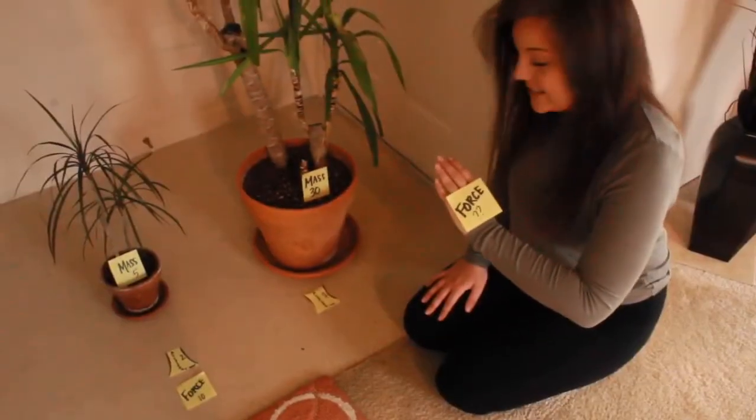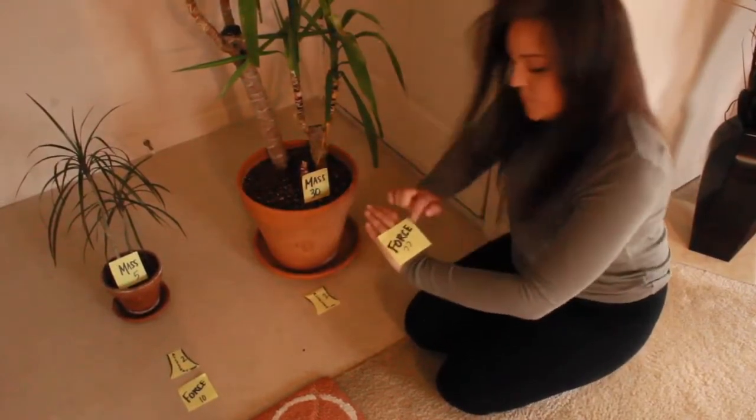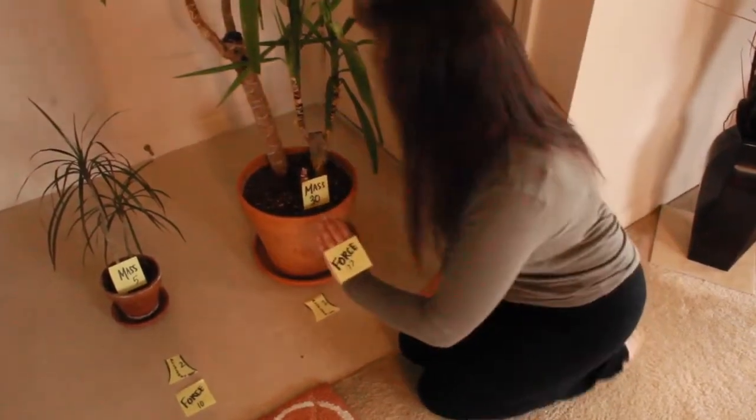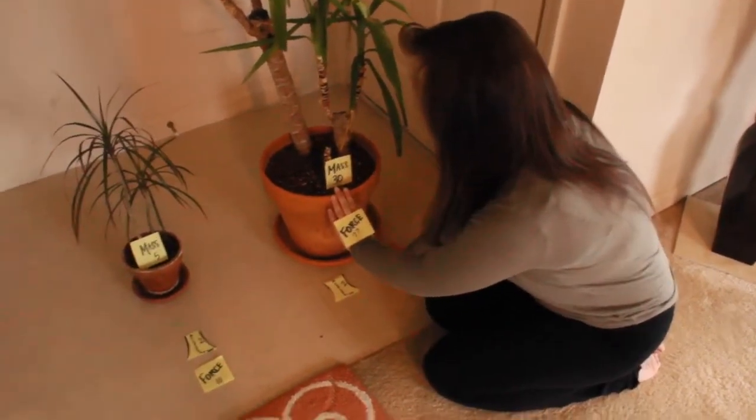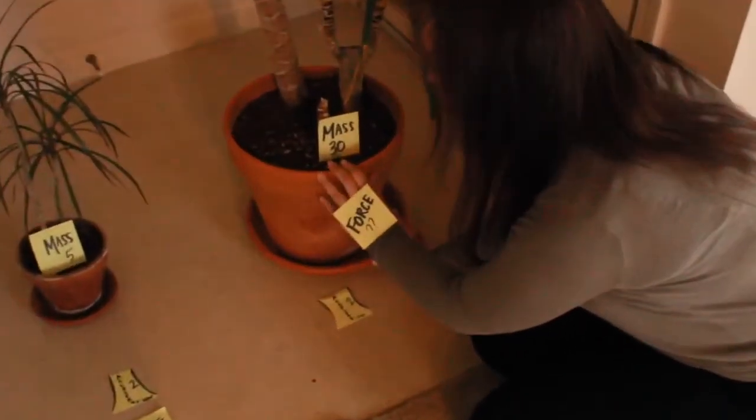Correct, 60. 30 times 2 will be a force of 60. So let's go ahead and apply that force of 60. Oh, it's much greater.